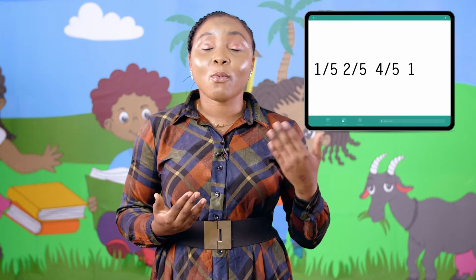Hence, you focus on the numerator when you need to arrange. So looking at the numerator, we have 1. So 1 should come first, which is 1 over 5, followed by 2 over 5, followed by 4 over 5, and 1. Remember I said that 1 can be seen as a numerator dividing the same value as the denominator. So 1 here is 5 over 5.